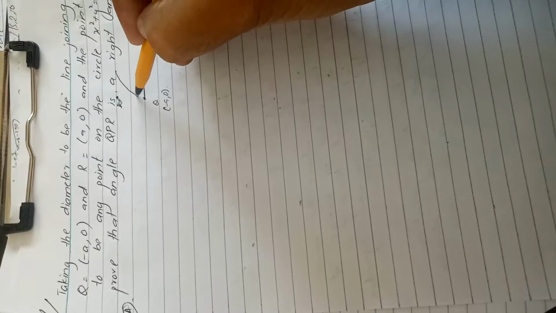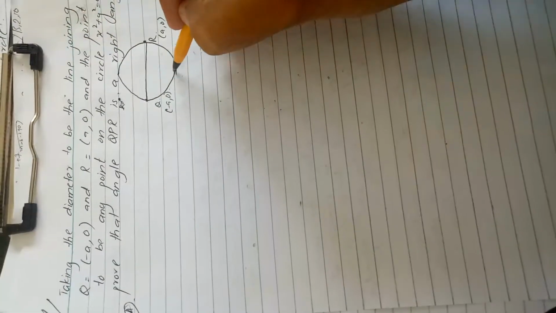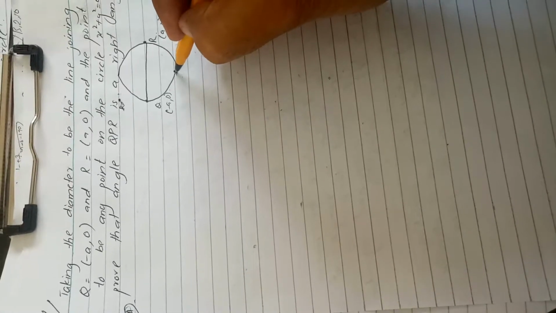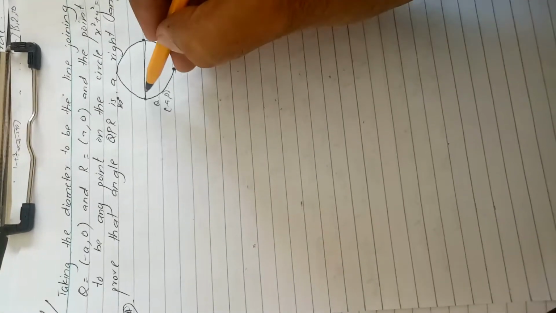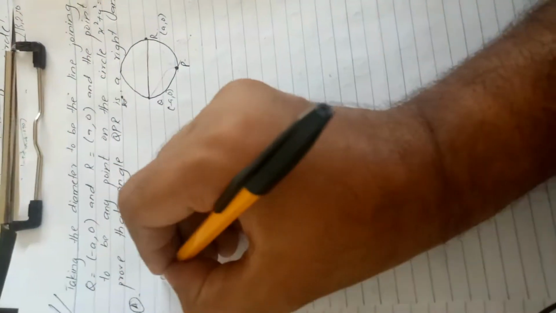If we are talking about a circle and any point P, for example P is over here, and we join this and this, that will mean that it is a right angle. That is the question. So how are we going to prove it?